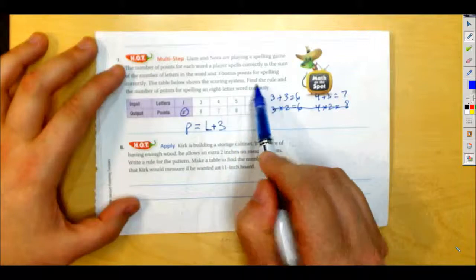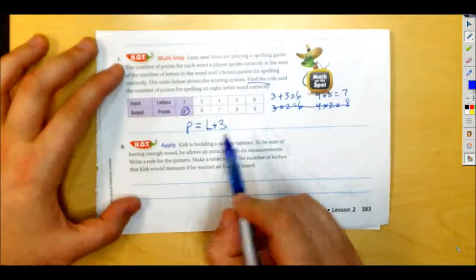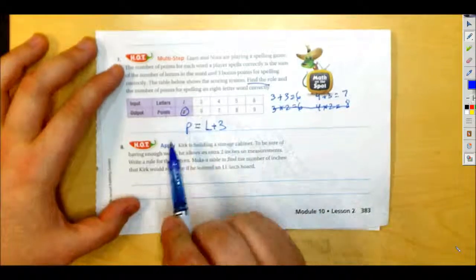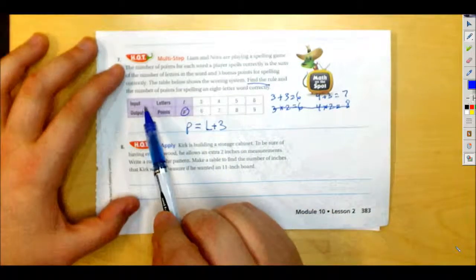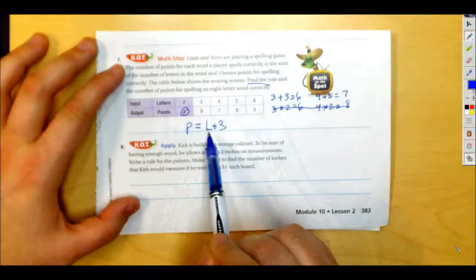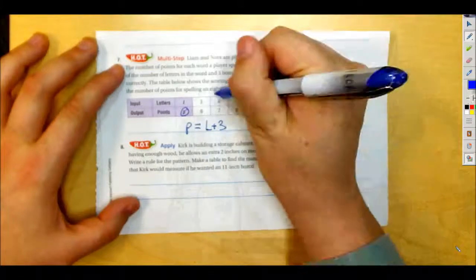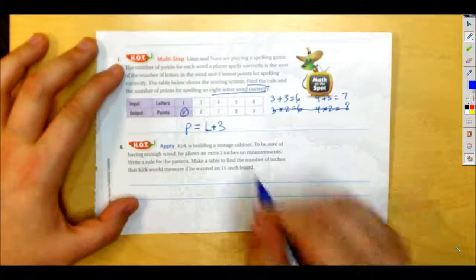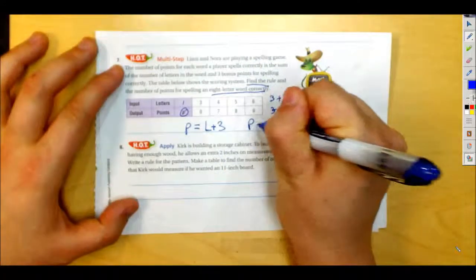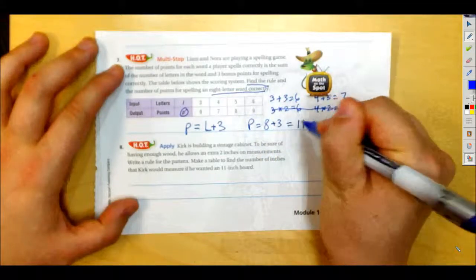So that's my rule. I said find the rule. This is the rule. That's another word for the equation that fits this table. And now find the number of points for spelling an 8-letter word correctly. So L stands for the letters in the word, and I'm looking for the points for an 8-letter word. So I just replace L with 8. So P equals 8 plus 3, and I get 11 points.